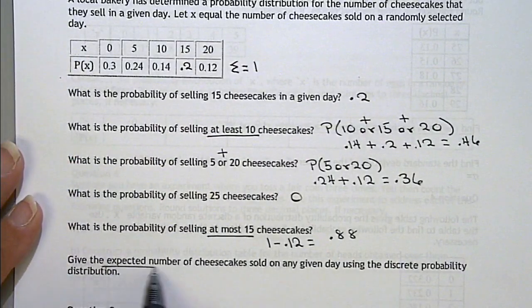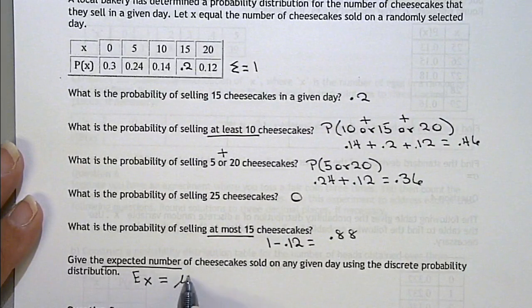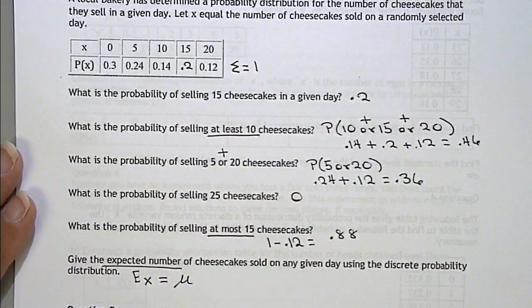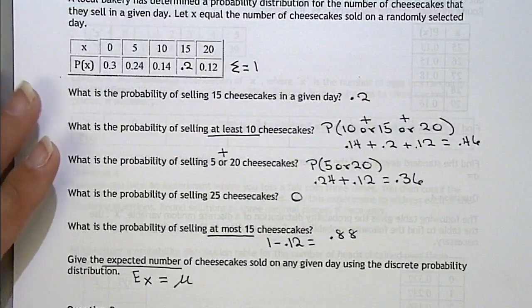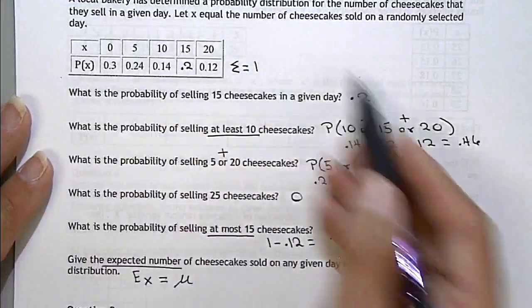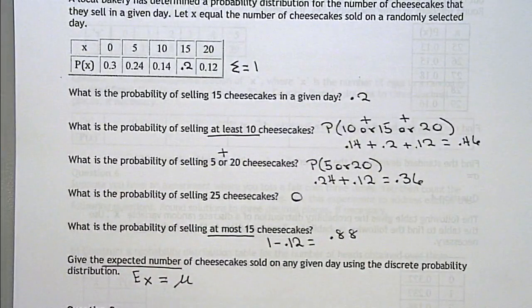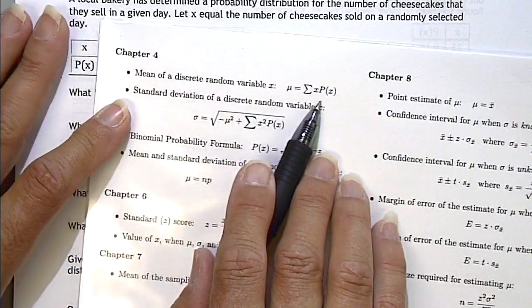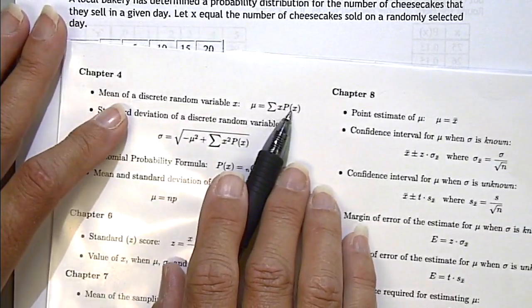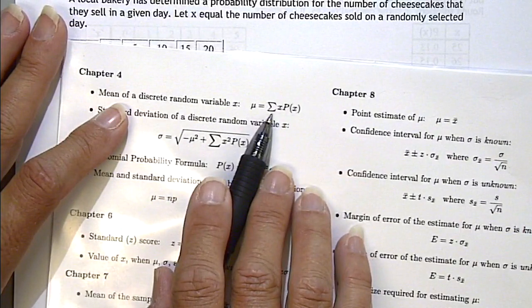Now, do you know what expected number means? They say expected number of x. But when you see that, what you should think is that's the mean, okay? The expected value, the expected number is the mean. And you would find the mean of these cheesecakes by using this formula that we were talking about. This is a discrete random variable, so here's the mean. It is x times the probability of x, and then you add those together.